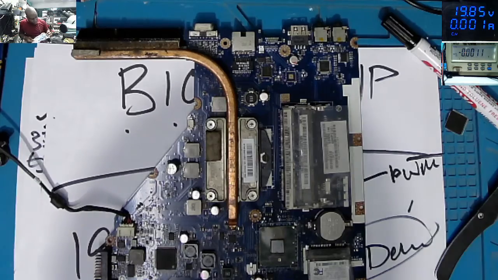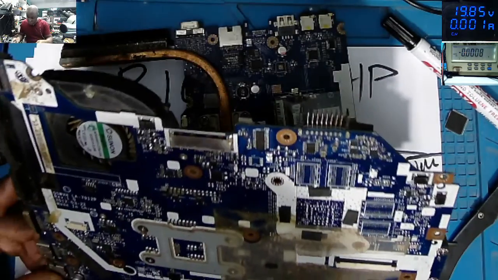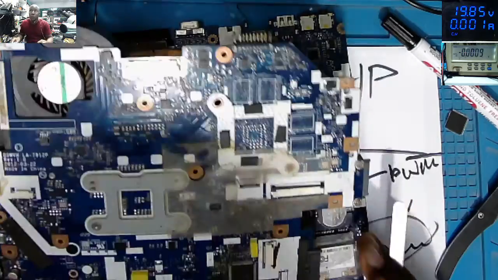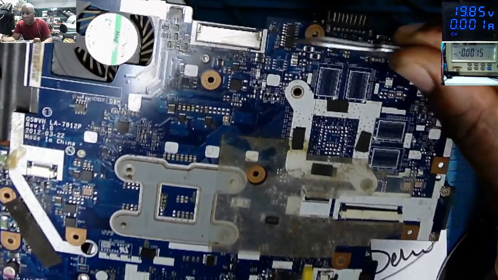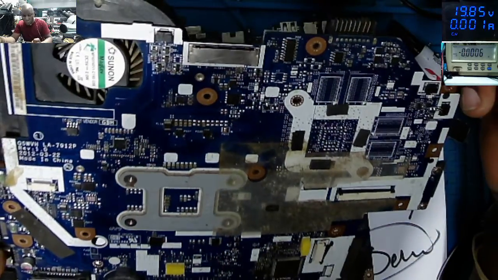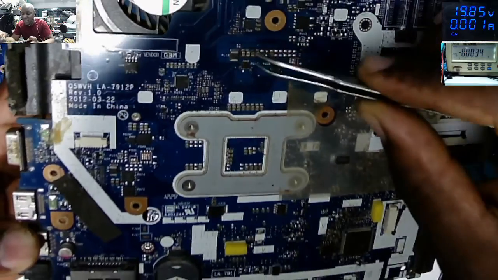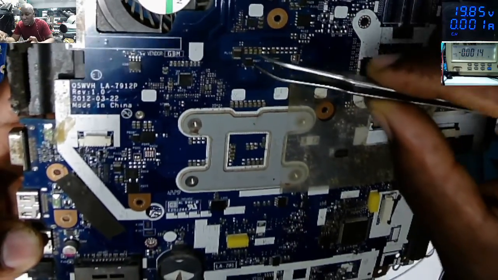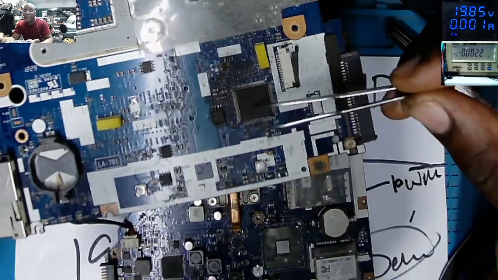This is another Acer motherboard. 2 MOSFETs in serial mode. Those ceramic capacitors in parallel mode. Okay. We have ENE.